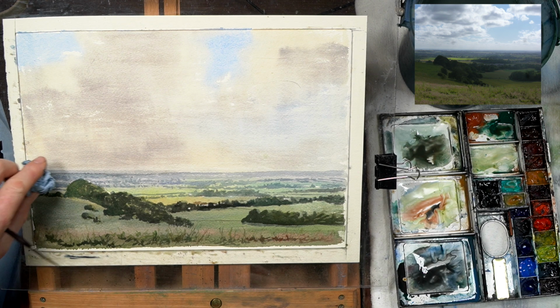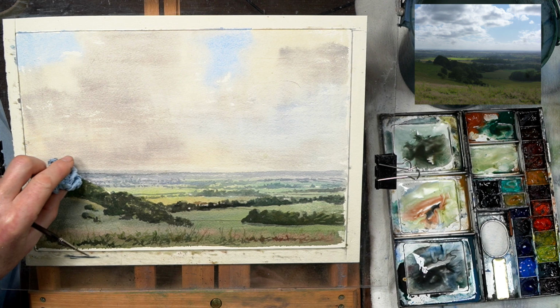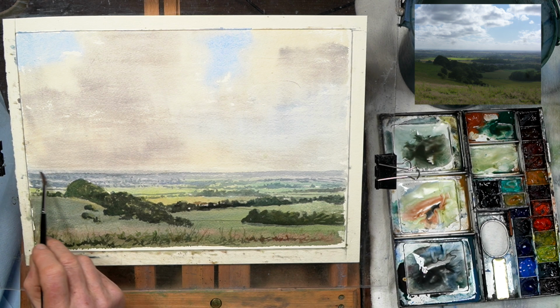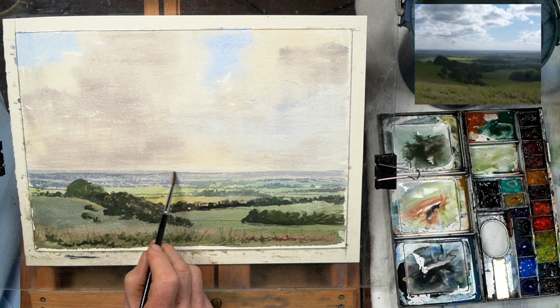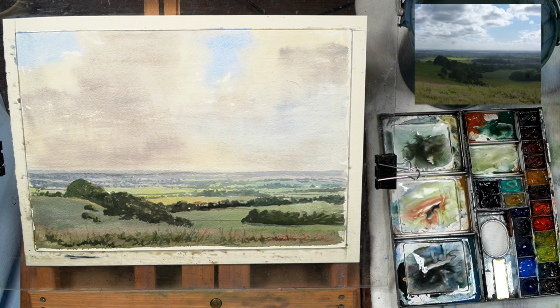Hopefully that won't be too strong, just enough to suggest to you, the viewer, that we have a secondary bit of line as a horizon line, and then we've got our coastline right in front of it.